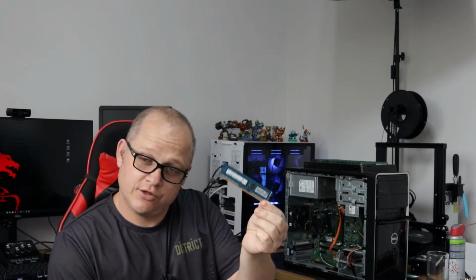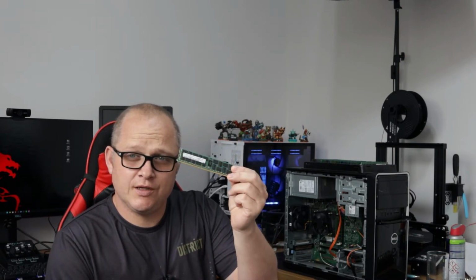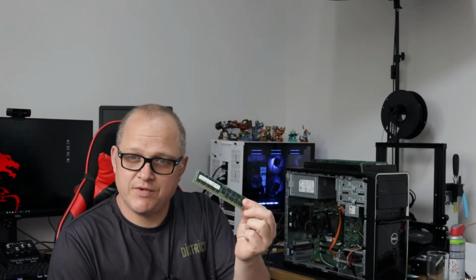This specific one is what they call DDR3 or DDR4 ECC unbuffered memory. So then we got a third one. This is DDR3 registered or buffered ECC memory.